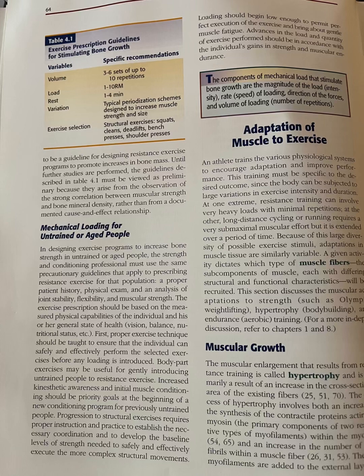The greater the magnitude of the load, the greater the stimulus for bone growth. Higher rates of contraction, higher output activities, enhance the stimulus for new bone growth. An alteration of the normal patterns of bone loading, direction of the force, with other variables held constant, stimulates bone growth.